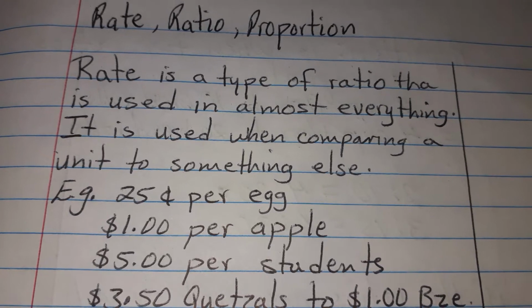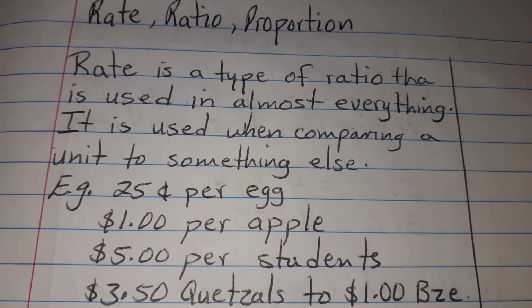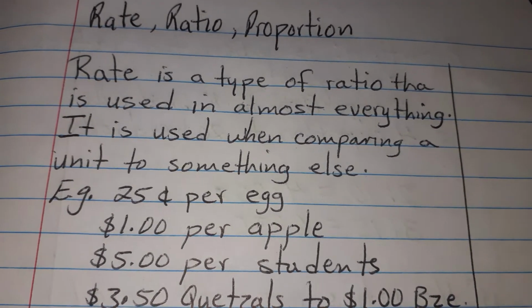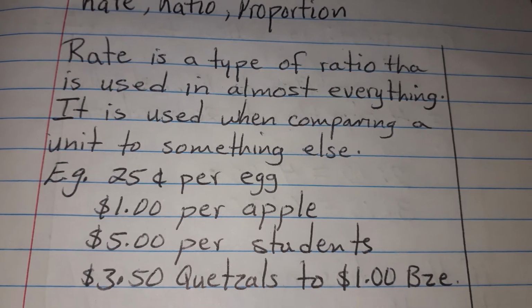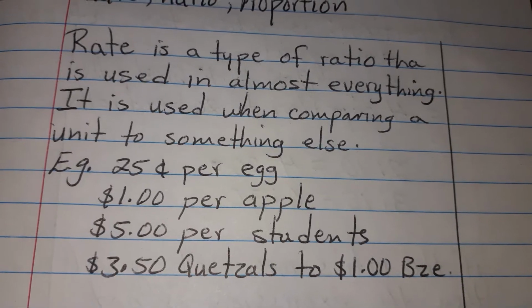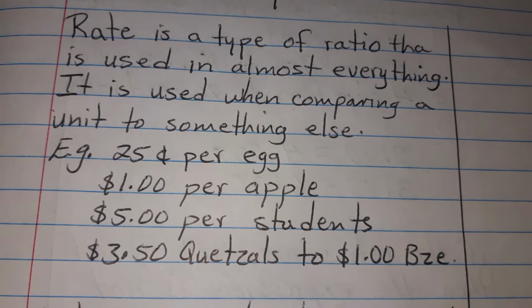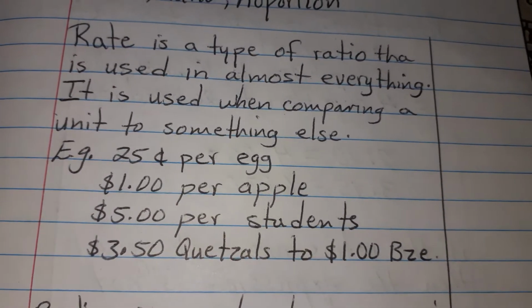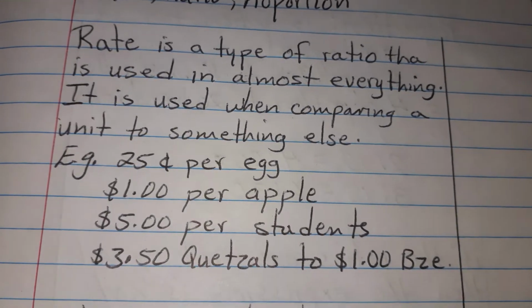For example, whenever we say 25 cents per egg, whenever we say $1 per apple, or $5 per student, or 350 quetzals to 1 Belize dollar. Those are some examples of rate.